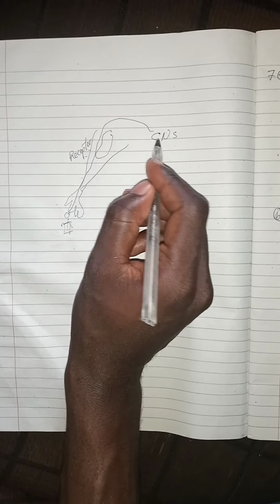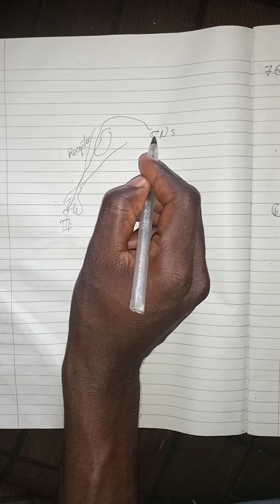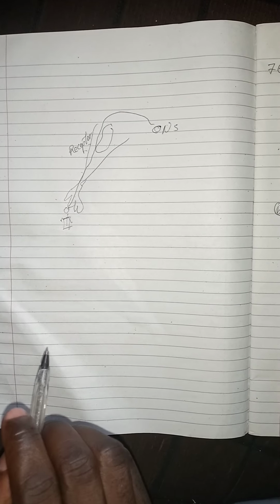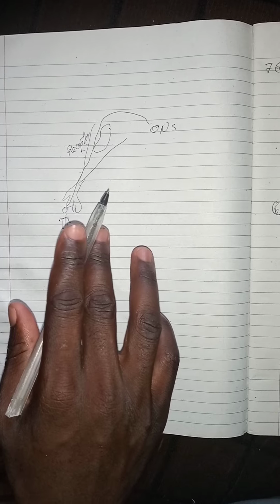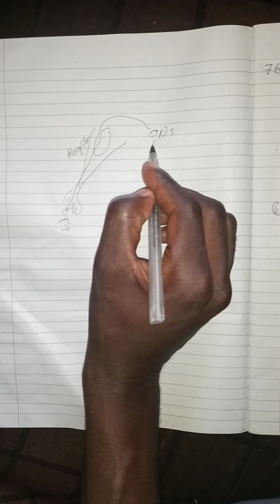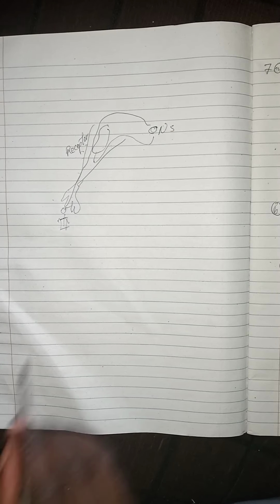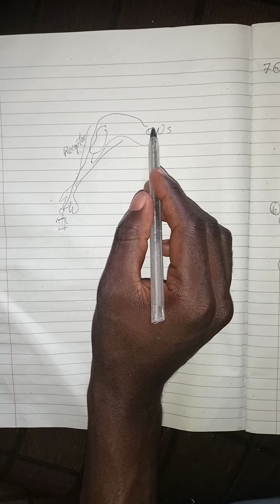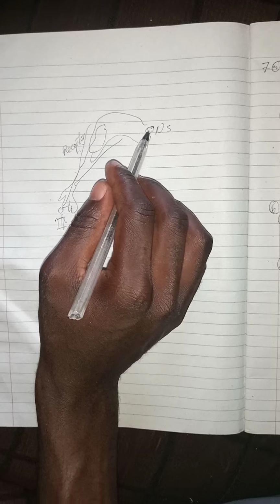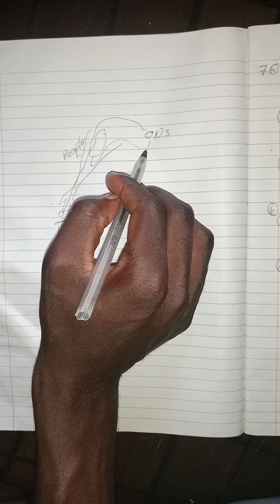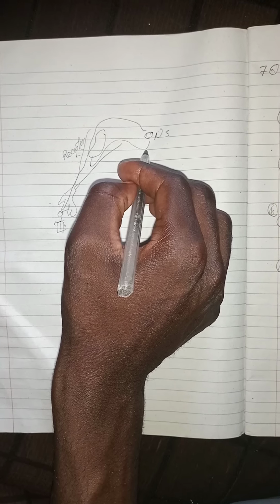And there in the spine, there is what we refer to as the relay neuron, or an intermediate. And then there is also the motor neuron. The relay just acts as an intermediate between the two neurons.